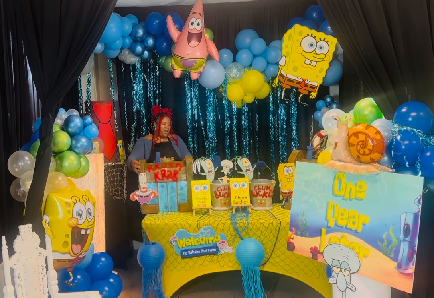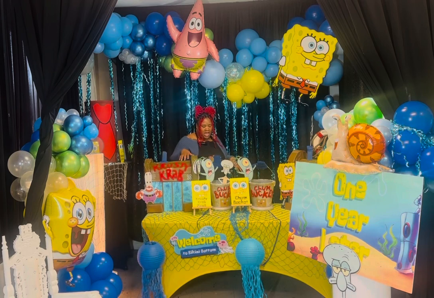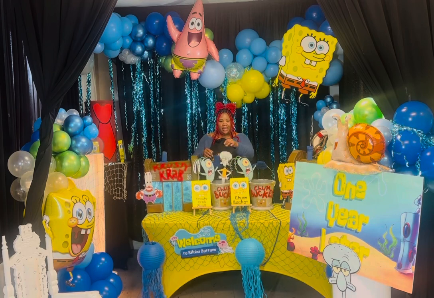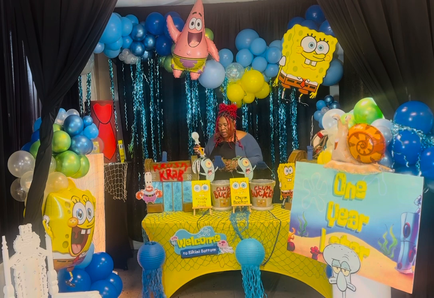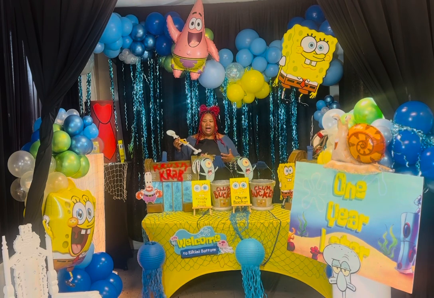So details matter. The next one that we see here is the Chum Bucket. This is just another little cutout we had for one of our centerpieces. With SpongeBob, again, it's a detailed event, so you want to make sure you are utilizing as much detail as possible, as many of the characters as possible. Squidward played a big role in SpongeBob.